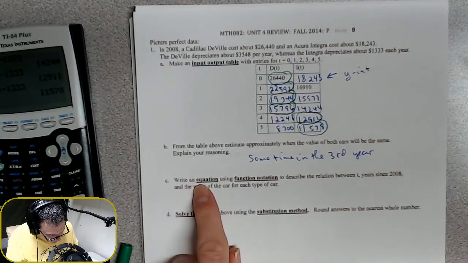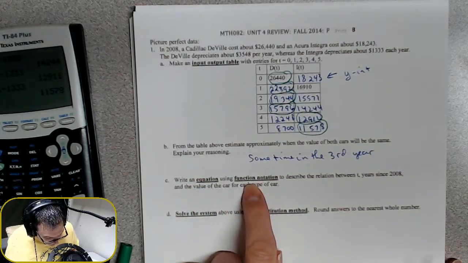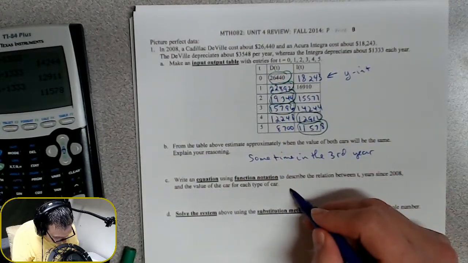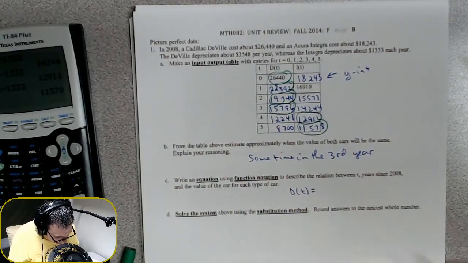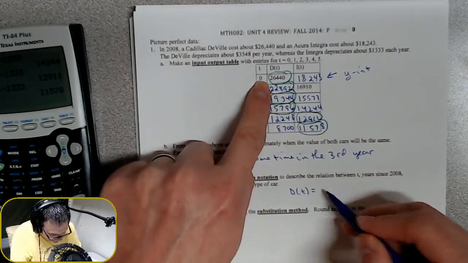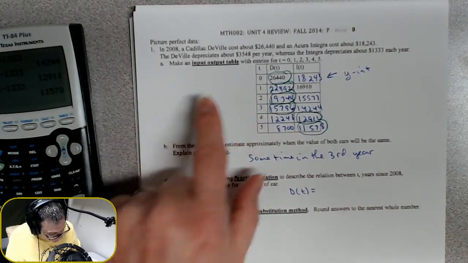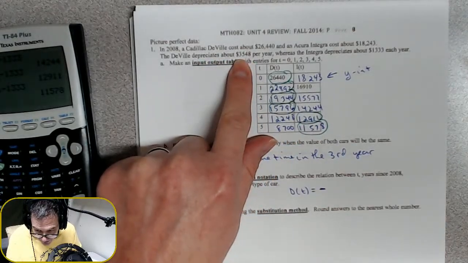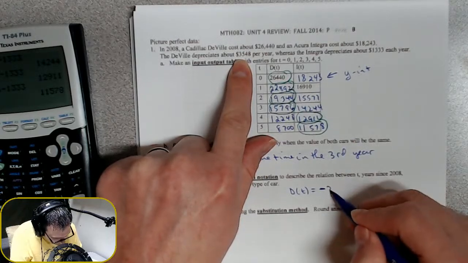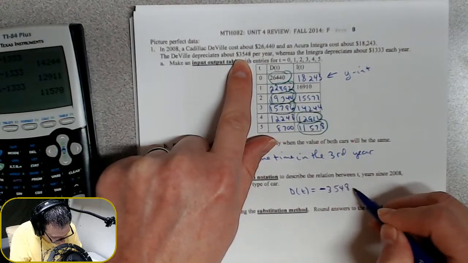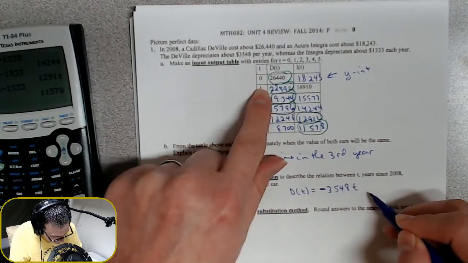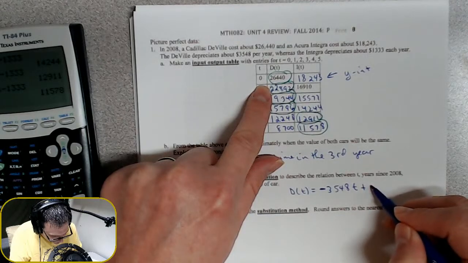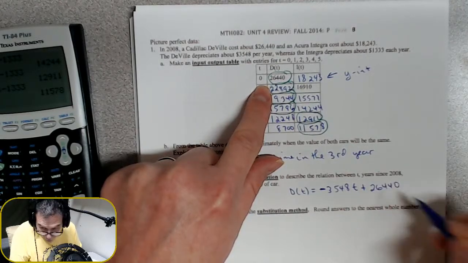Okay, write an equation in function notation. All right, so notice the DeVille is d of t. So we're going to say d of t for the DeVille is, what's the slope? The DeVille slope is losing, depreciating, so it's minus. Don't forget that minus part. 3,548, and we're using t. And then, like we said, the y-intercept already. The y-intercept is 26,440.